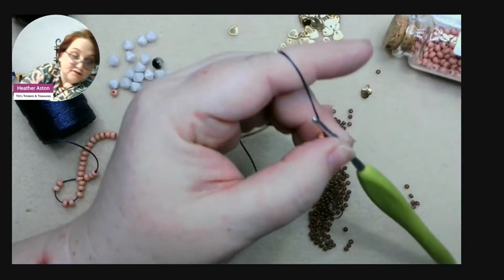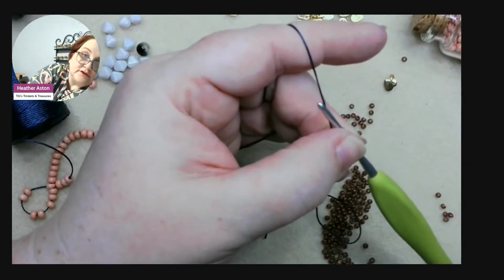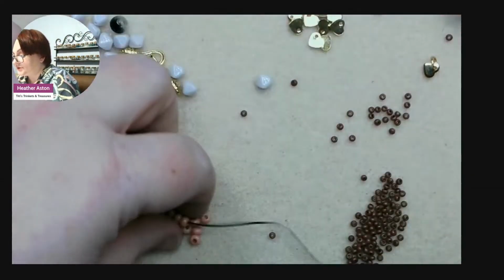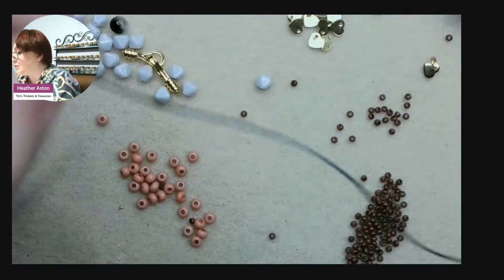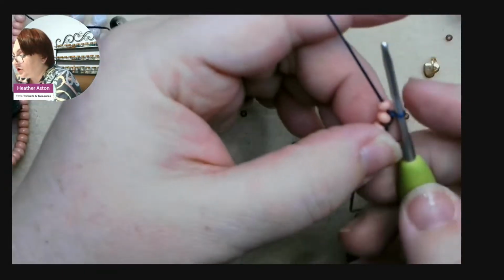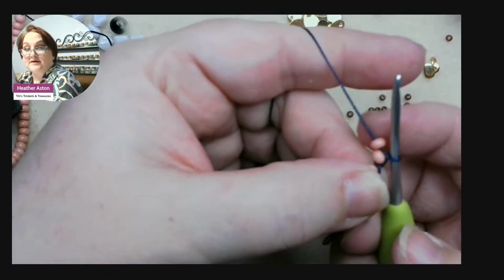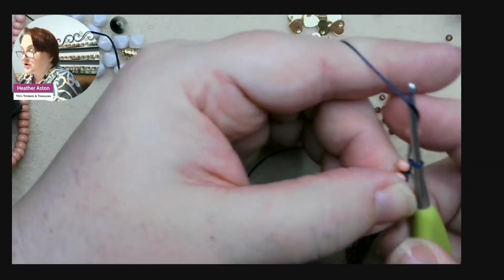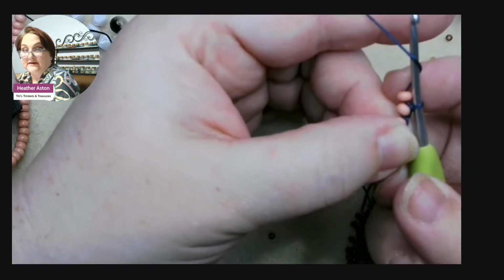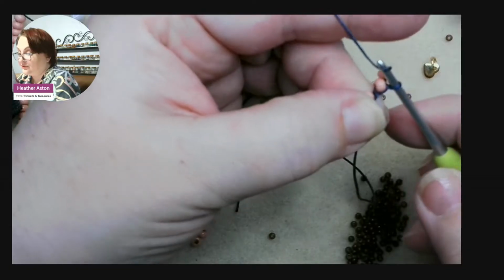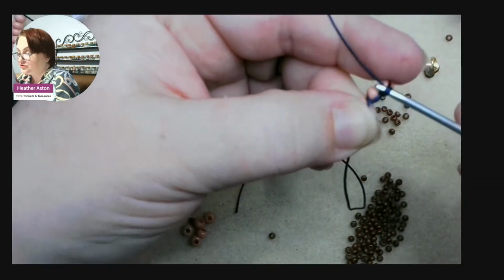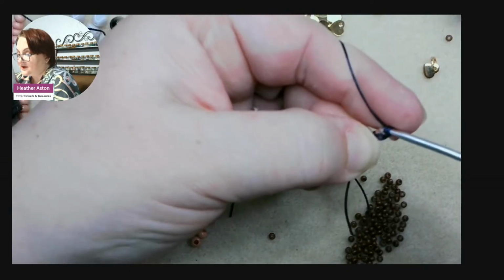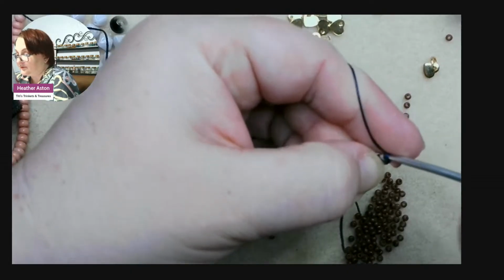All right, now I'm going to zoom in so you can see just a little bit easier. You can see exactly what it is I'm doing. So I'm just going to bring down 1 bead so I can show you. So you have the seed bead all the way down. You go under the cord, making sure that the seed bead is still down here. Then you're going to pull through the loop, and you almost have to turn it upside down, I find, when you're putting it around a bead.